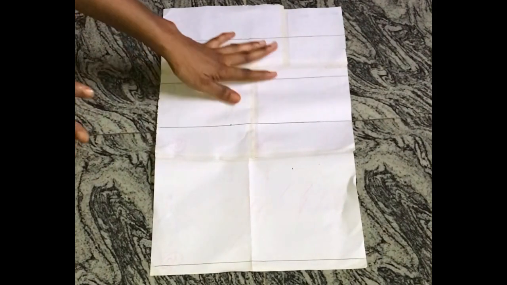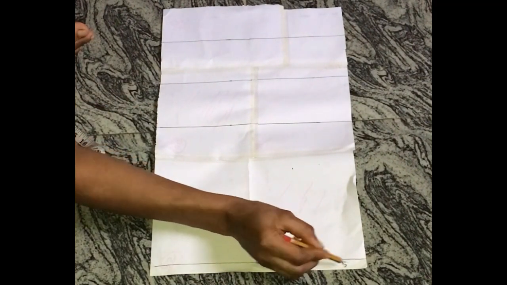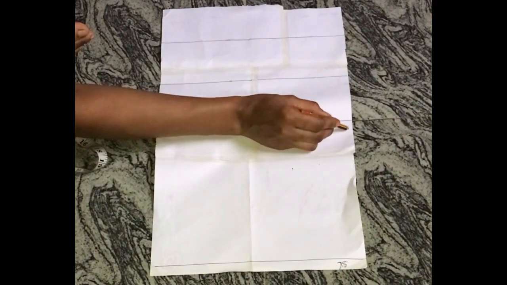So I'm going to show you guys how to draft a princess dart bustier. If you're a beginner and you're afraid of drafting this, I promise you by the end of this video, you'll be able to draft it using your own measurements or your client's measurement.